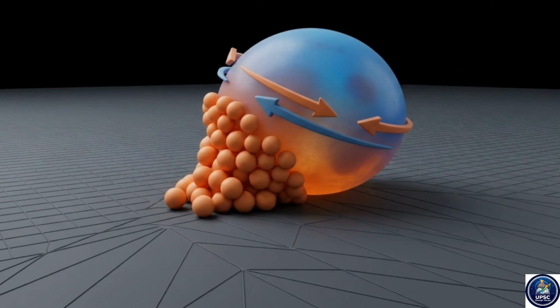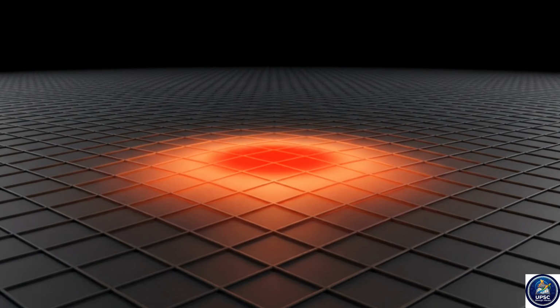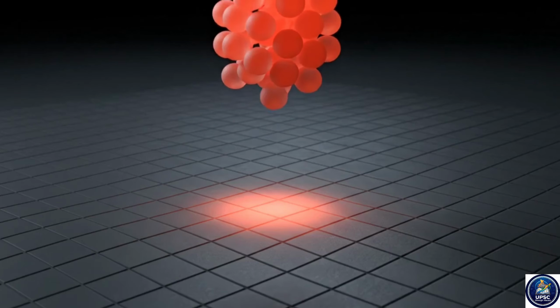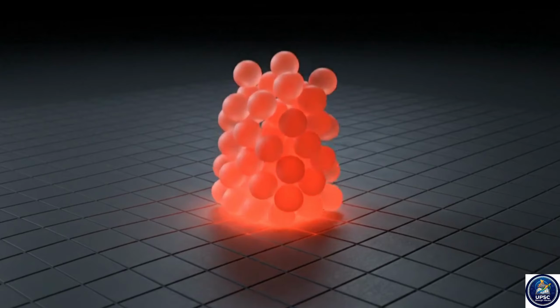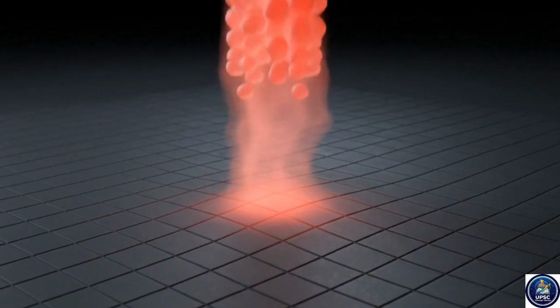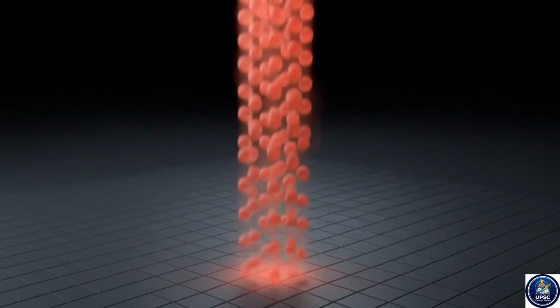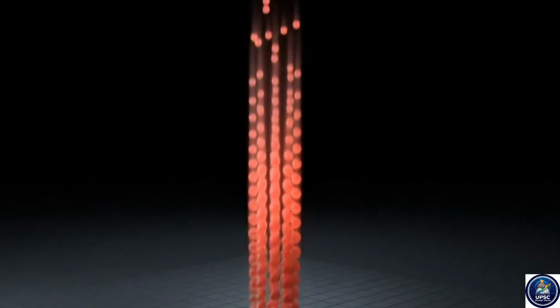Imagine a completely flat, featureless grid representing the Earth's surface. At a single point, we introduce a massive source of localized heat. That surface heat immediately transfers into the resting air molecules. As they warm, they expand, become less dense, and accelerate upward into the atmosphere.